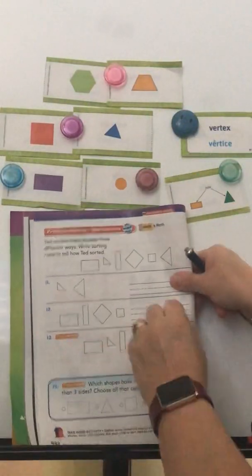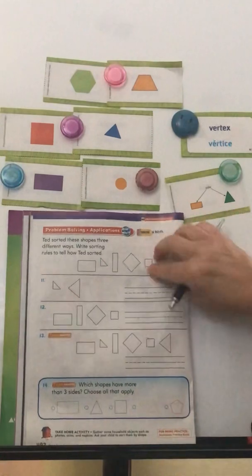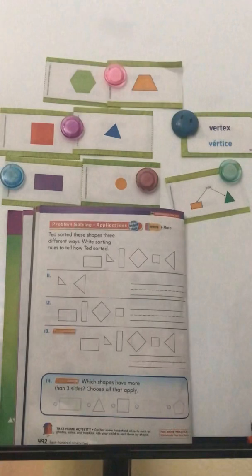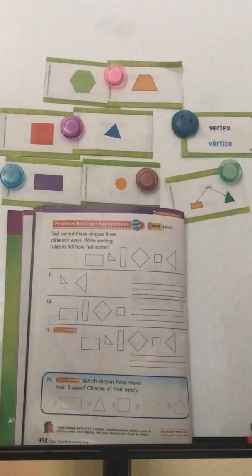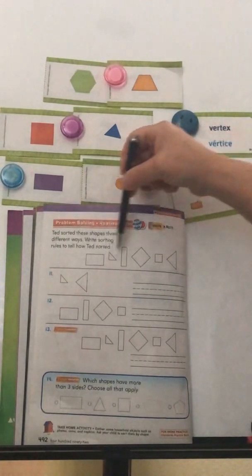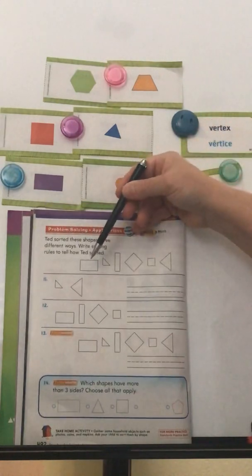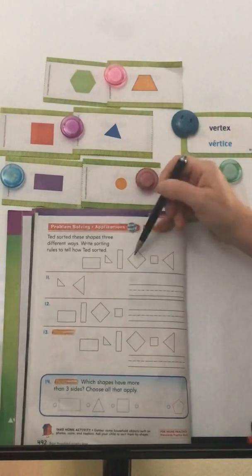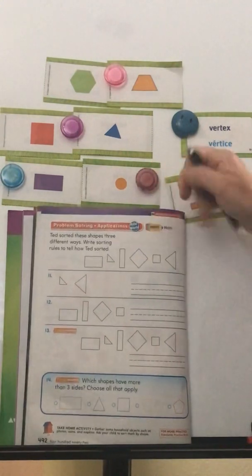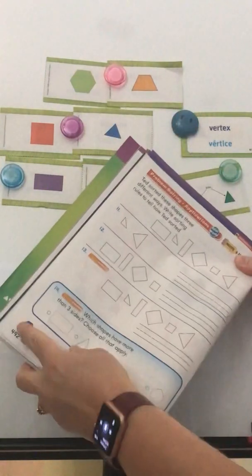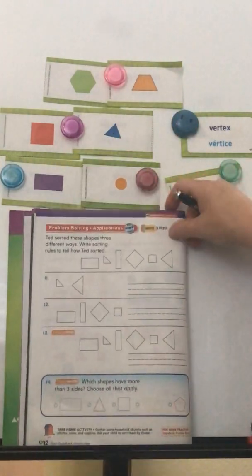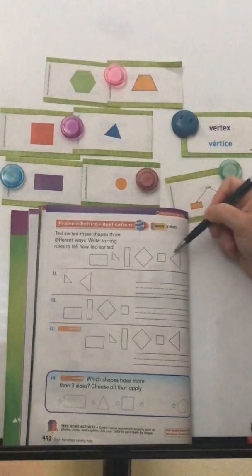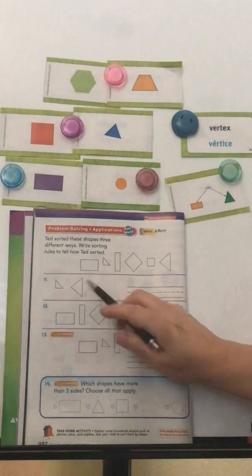Okay, page 492. Ted sorted these shapes 3 different ways. Write sorting rules to tell how Ted sorted. So he has these shapes. So let's name these shapes. Rectangle, triangle, rectangle. This is a square, right? If you turn it this way, it's a square, right? It could also be called a diamond, right? Square, triangle. Okay, so here's one way he sorted it.